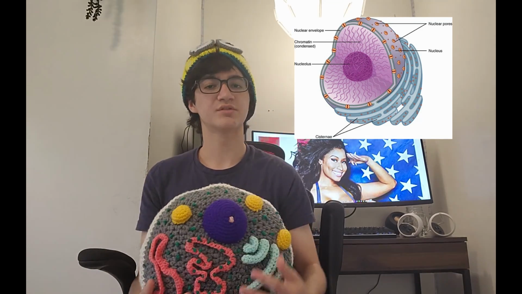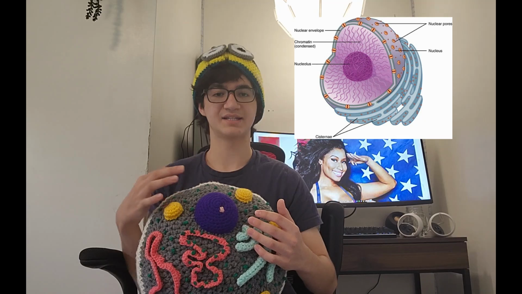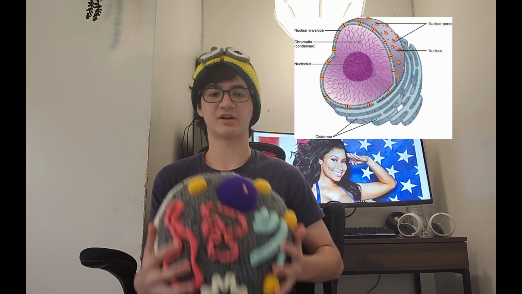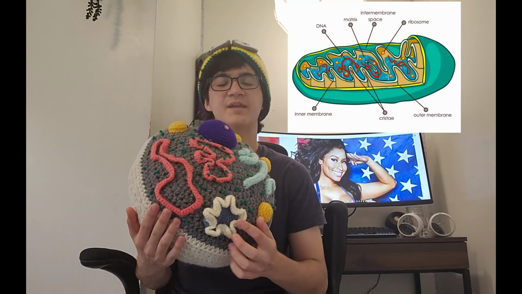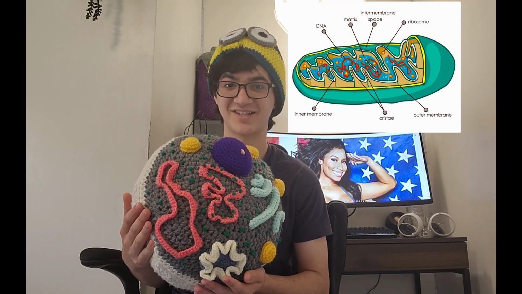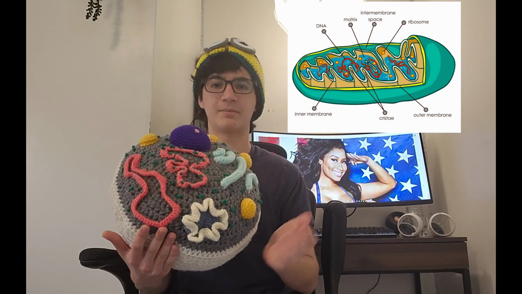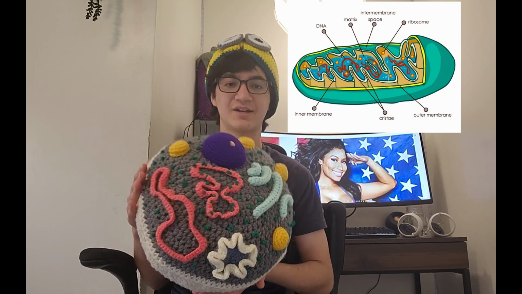And the nucleus controls the chromosomes and carries the DNA to make proteins. And it also determines which amino acids this eukaryotic cell will have. Next is the mitochondria, which is here. The mitochondria is the powerhouse of the cell. It generates ATP, which the cell then can use to carry out operations that it needs to maintain homeostasis.